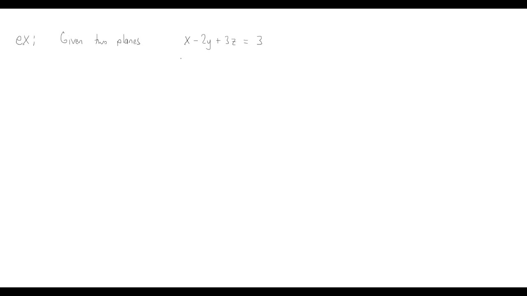And then for this one, let's do x minus 3y and let's do plus z equal 1. Okay, we'll try that out. Okay, so we're given these two planes.